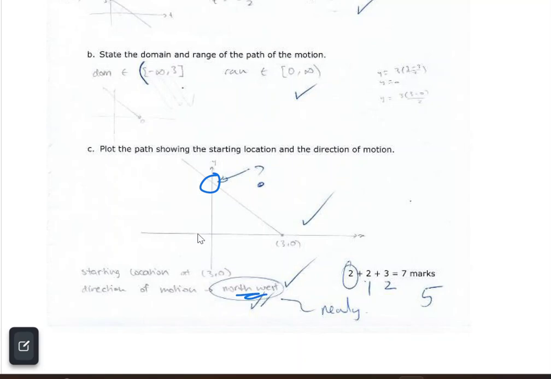It's not really northwest. You can show an arrow to indicate the direction of movement in preference to saying northwest because it's not really northwest. The gradient would need to be -1 for it to be a northwest.